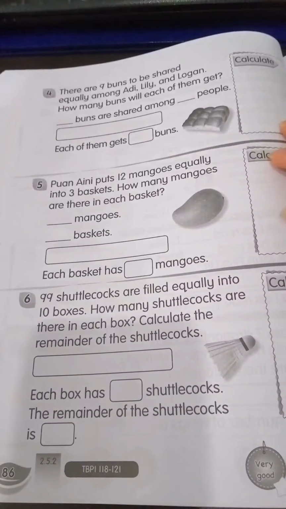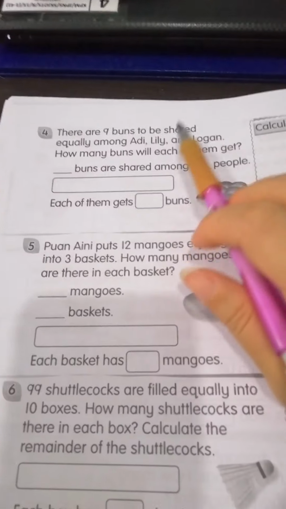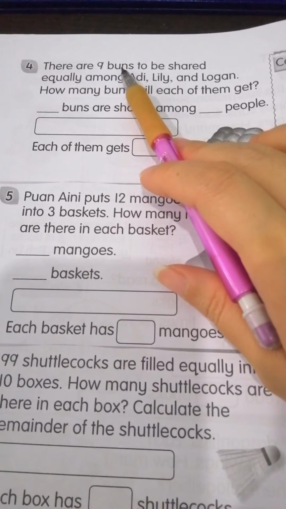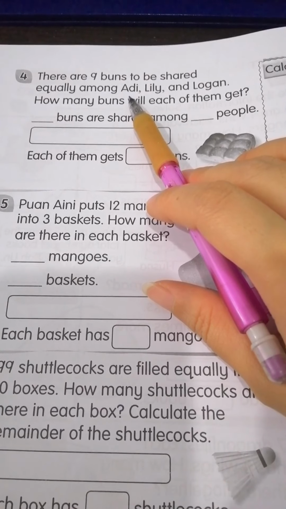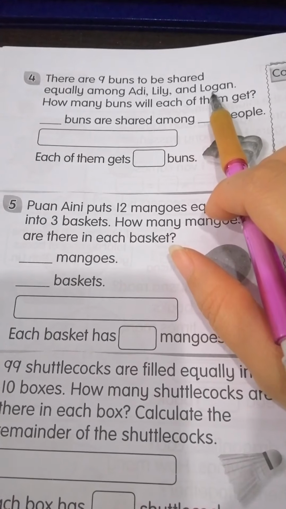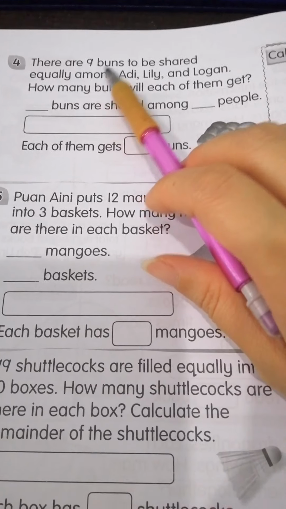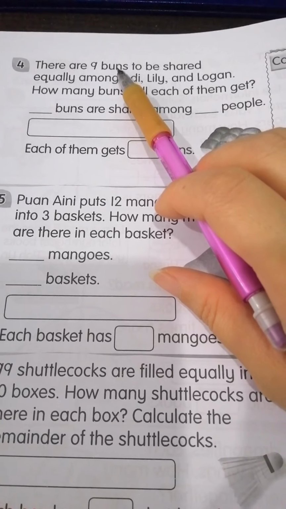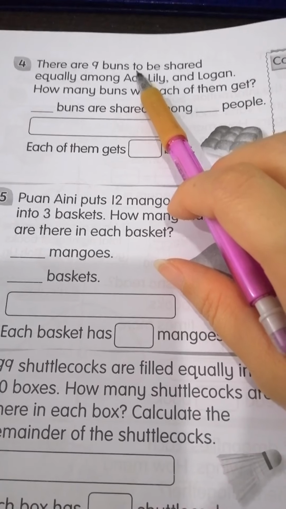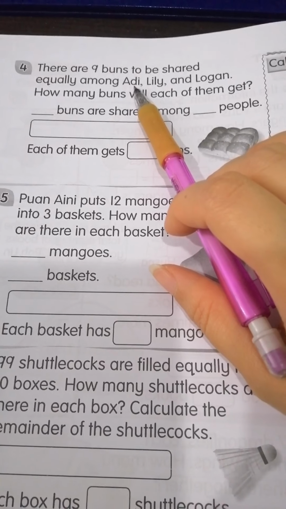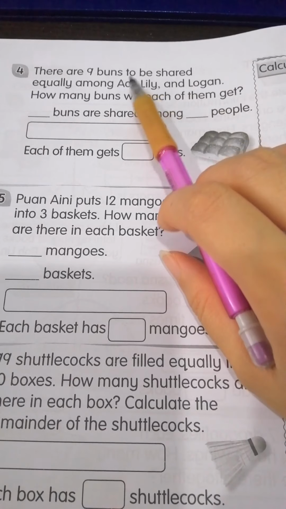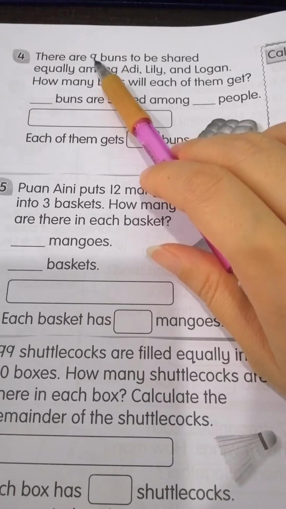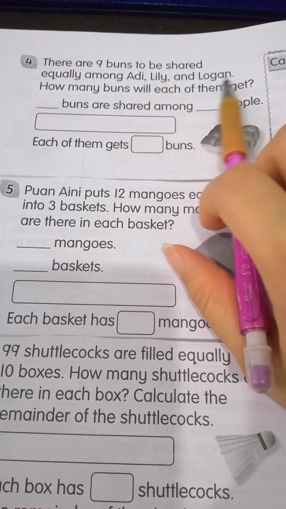Okay, now let's look at the next page. Number 4 now. There are 9 buns to be shared equally among Eddie, Lily, and Logan. There are 9 buns. Ada 9 biji bun. Pau. To be shared equally among Eddie, Lily, and Logan. So how many persons are here? 3, right? Eddie, Lily, and Logan. 3 persons. So 9 buns shared equally among these 3 persons.